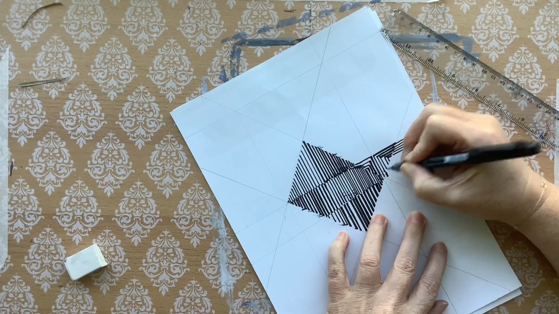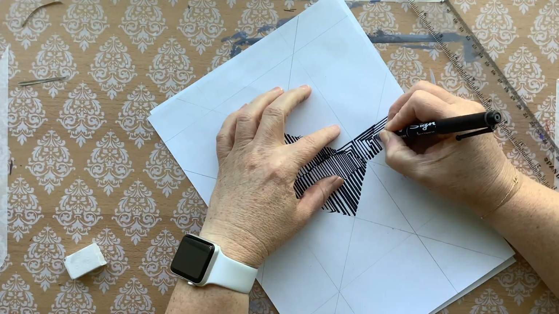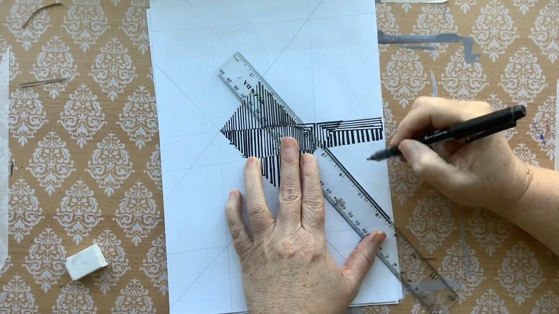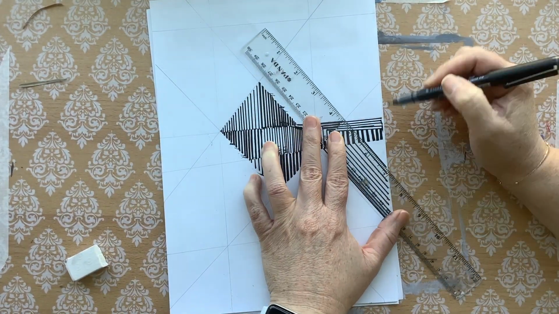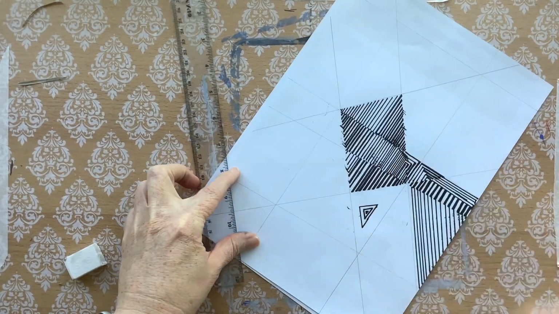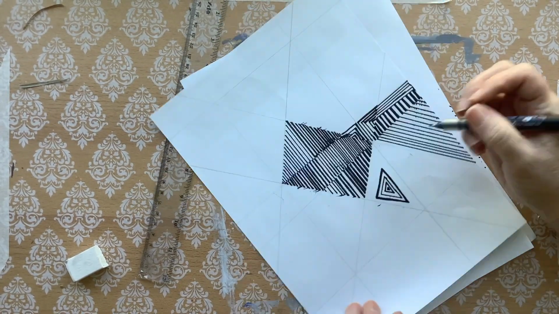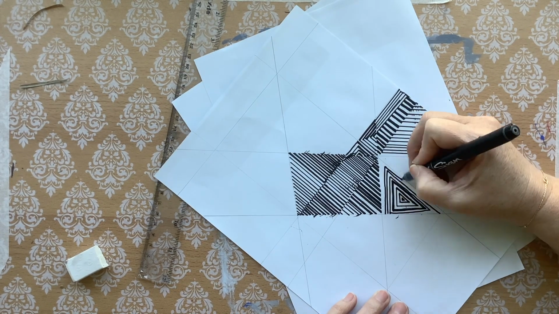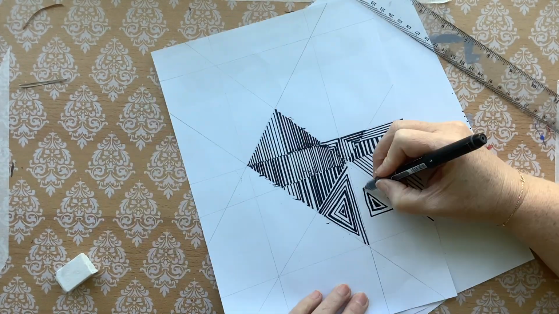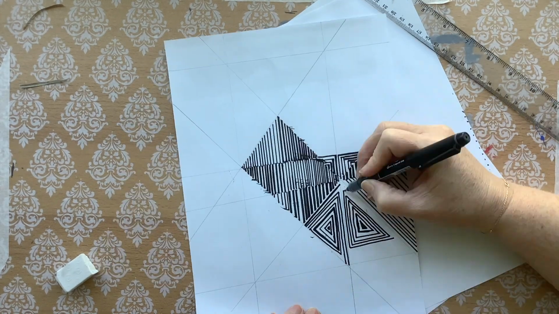So as we continue to draw our lines, again, we're just changing the direction or the quality, thickness of the line. Make sure that your lines are not intersecting. They're always going to be parallel or perpendicular to the previous shape that you were filling in.